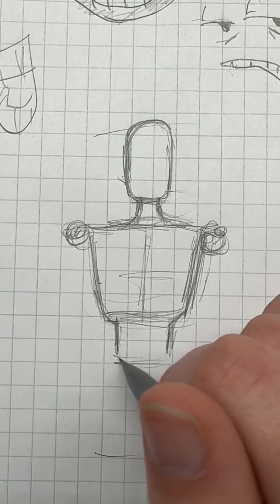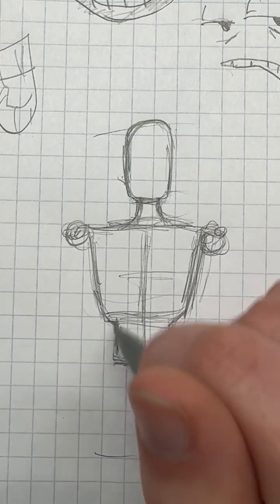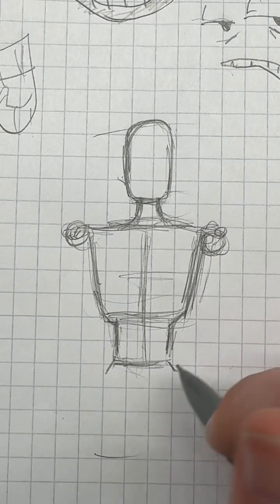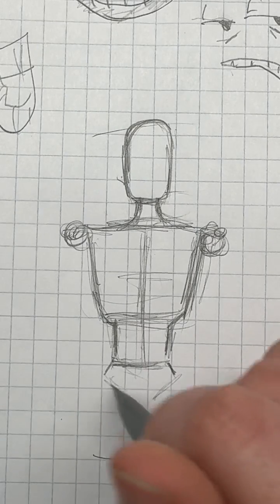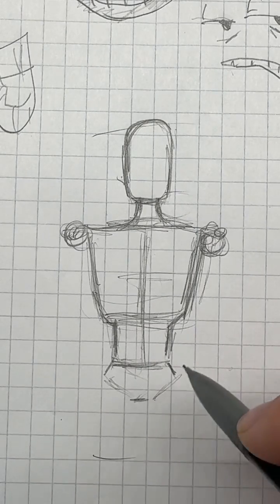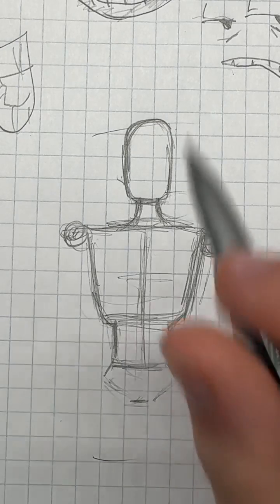That's my dog again, he's growling. Little waist area and the hips, kind of like a ruby diamond shape. I say ruby because I think of Ruby from BFDI, but you take off the edge, I guess.